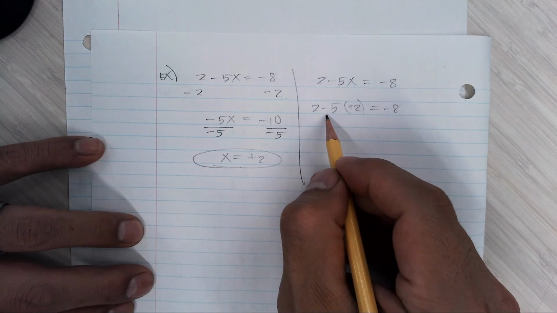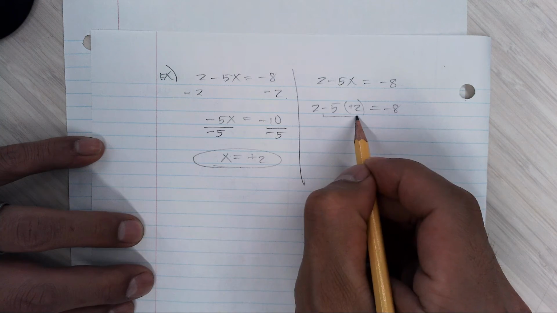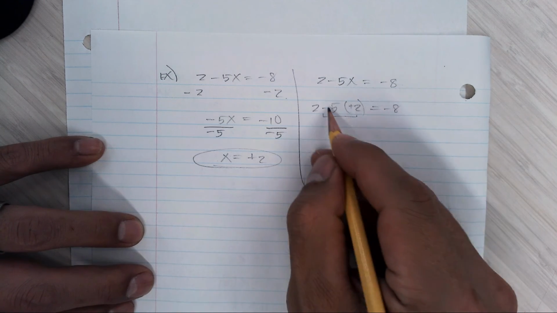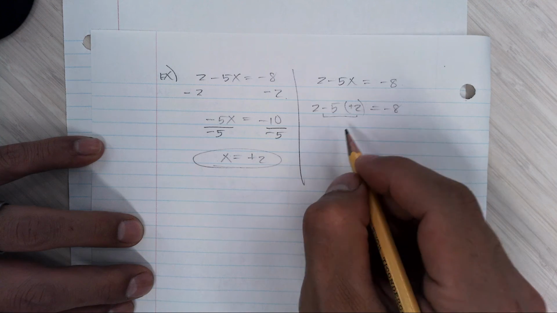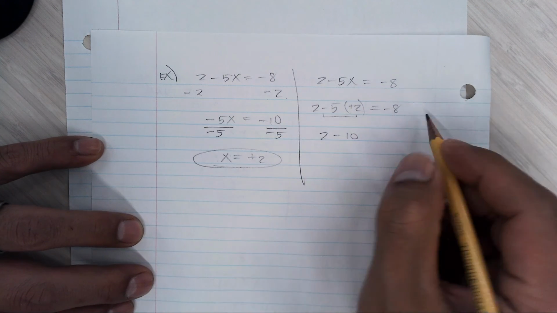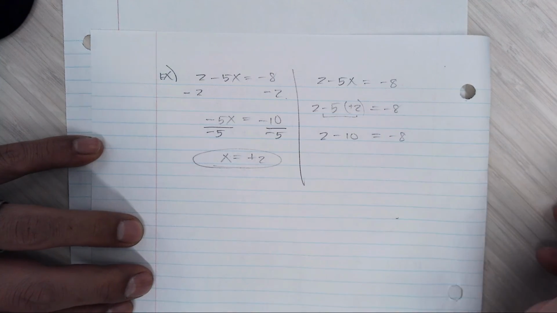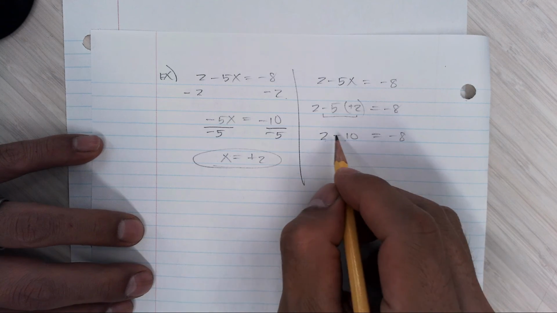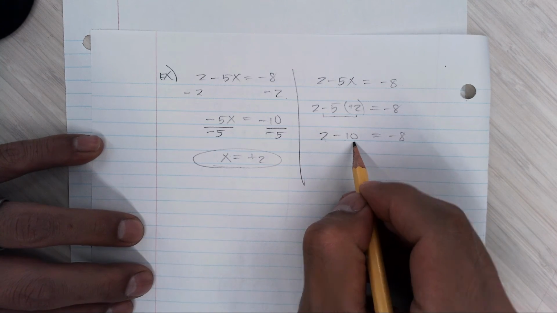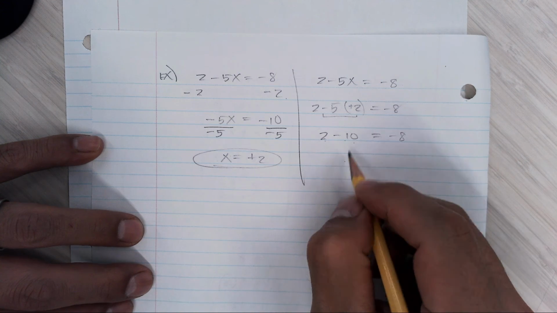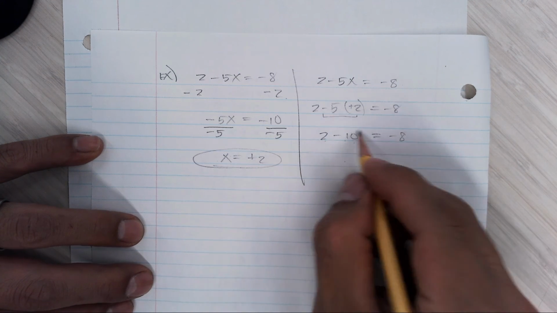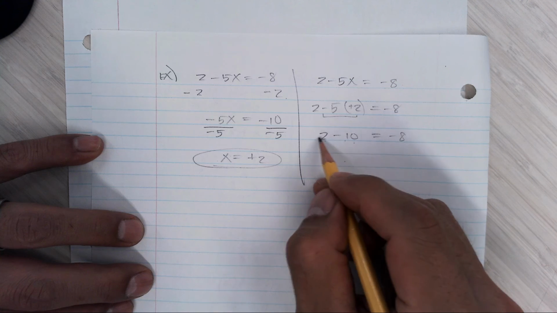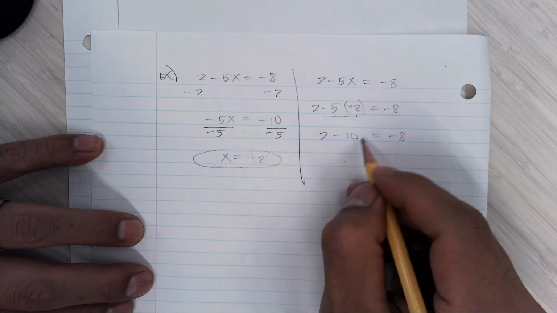You can actually treat this as negative 5 times positive 2. Negative 5 times positive 2 is negative 10. So I'm just going to write a negative 10 in there, like this. And 2 minus 10 is actually negative 8, because this is like 2 positives versus 10 negatives, where the negatives are going to win by 8.